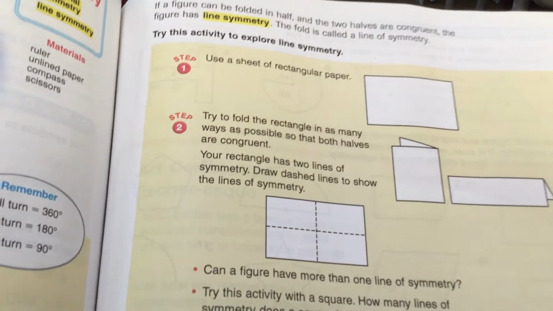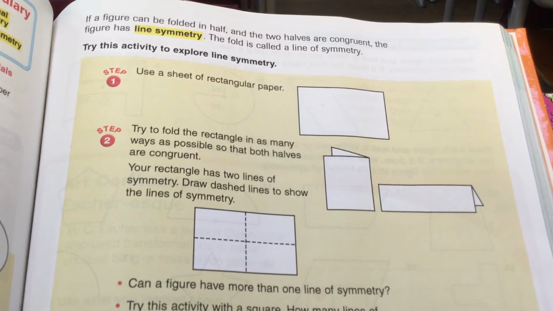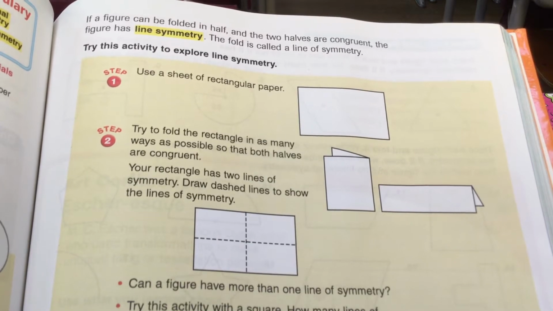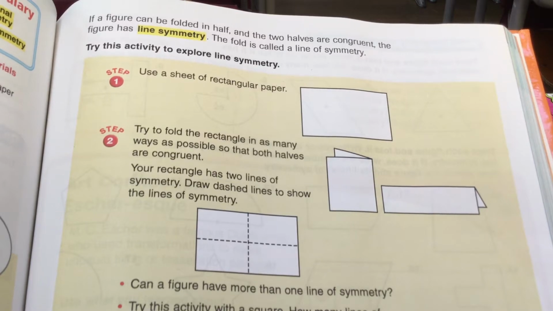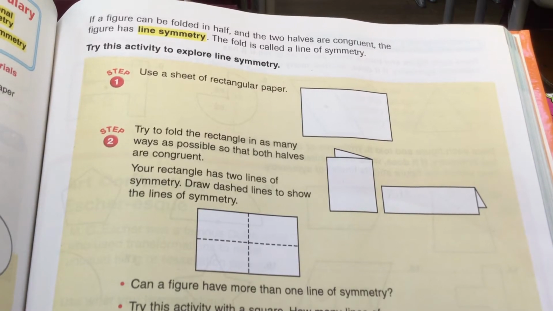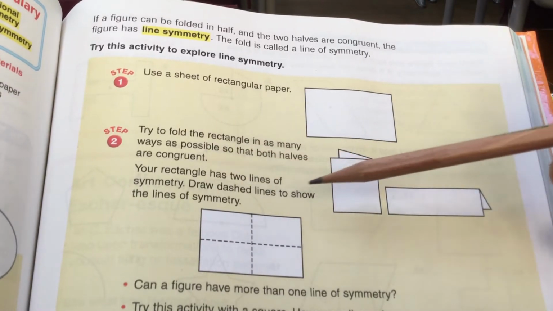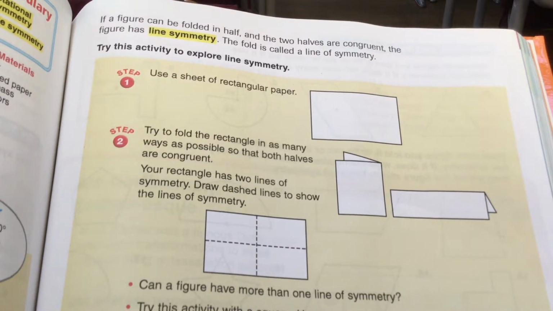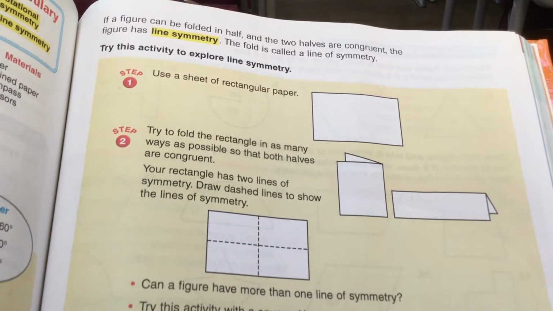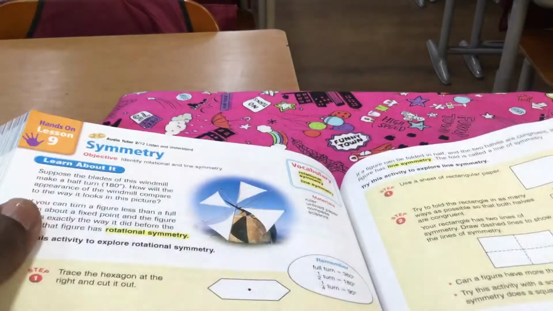So for step 1, use a sheet of rectangular paper. Step 2, try to fold the rectangle in as many ways as possible so that both halves are congruent. Congruent meaning the same. Your rectangle has 2 lines of symmetry. So then you draw dashed lines to show the lines of symmetry. Do you see how they've drawn the dashed lines there?